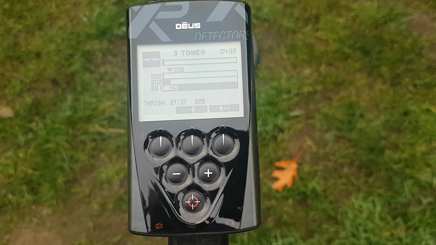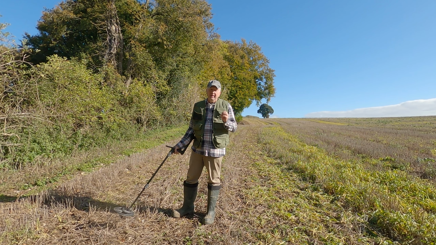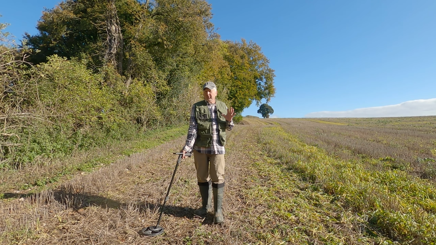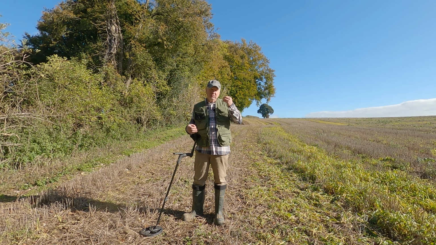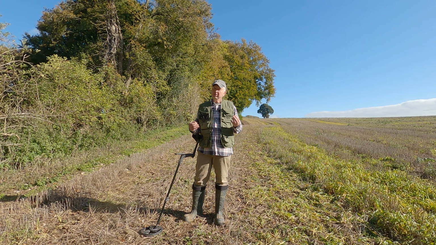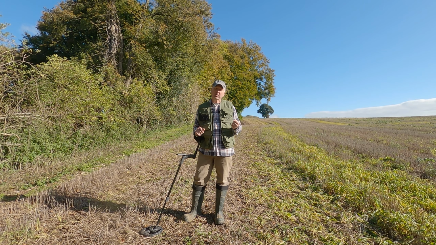202, the second bar, which is our new iron tone, and the tone break is at 9. Now there's one thing which has always confused me about the tone break at 9, whereas your discrimination is 6.1.